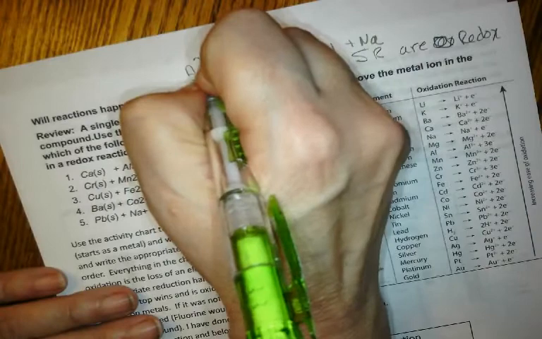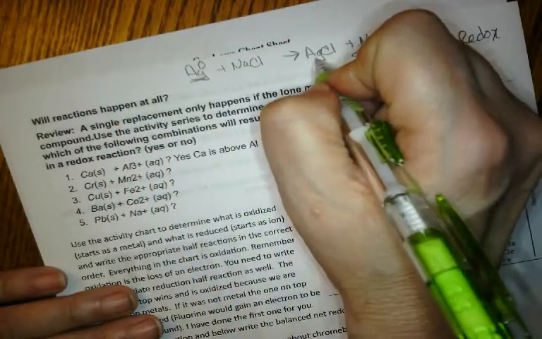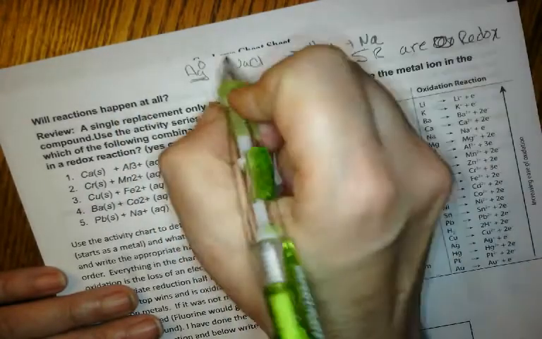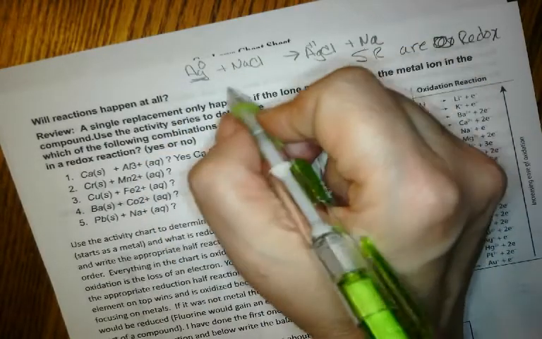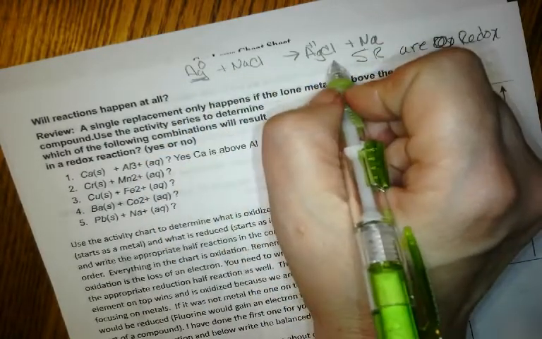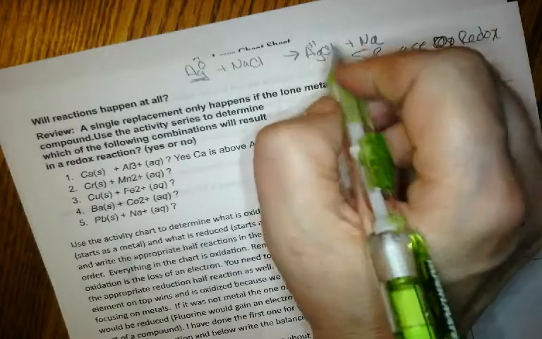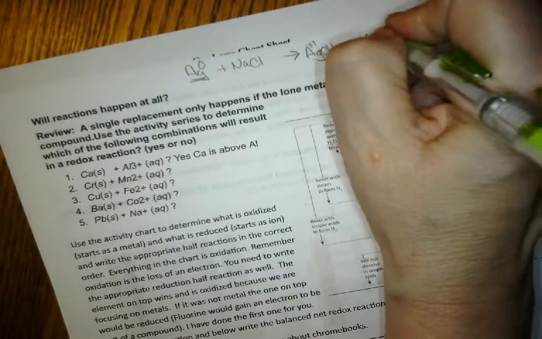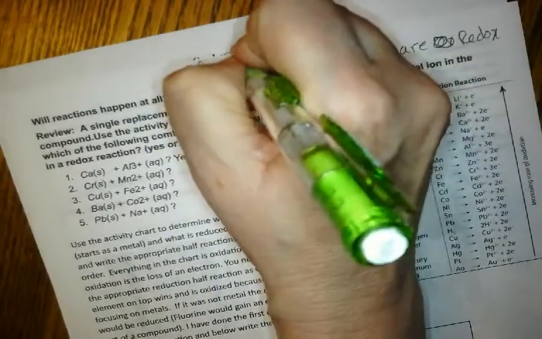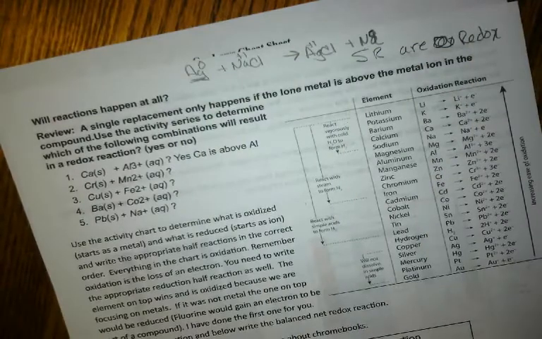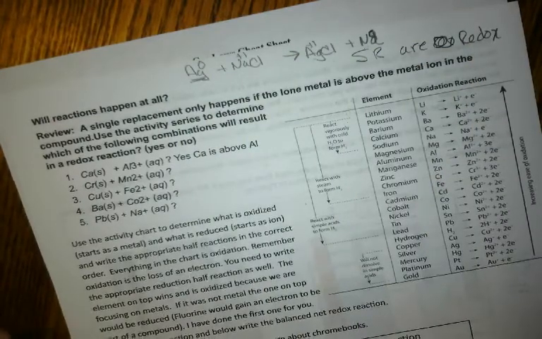The silver, if it's an element, it's 0. And here it's a +1. So whenever I have a lone element that then joins a compound, I clearly have a change of oxidation state, and I have an oxidation reduction reaction. Okay, here my sodium's a 0 because it's an element, and here it's a +1. They changed oxidation states. It's redox. So if you see a single replacement, it's redox.